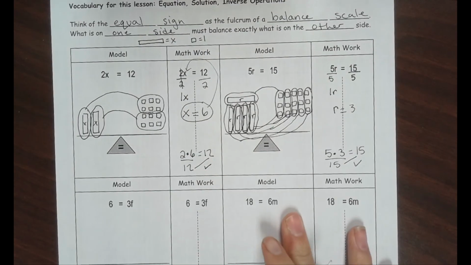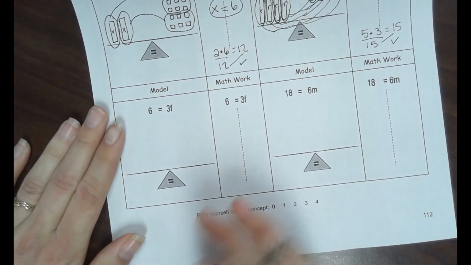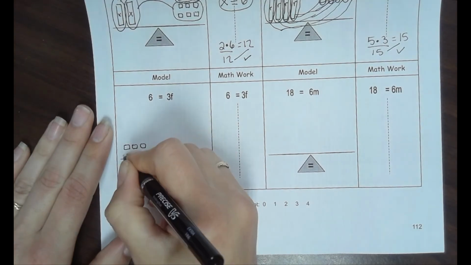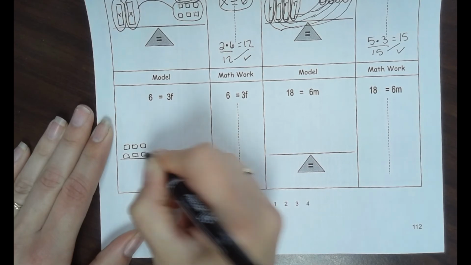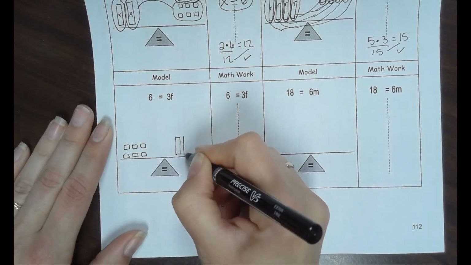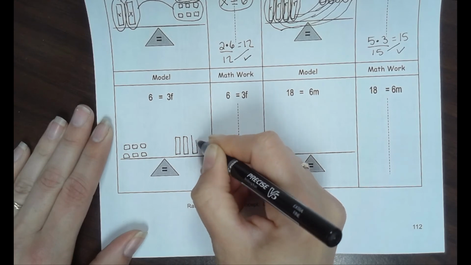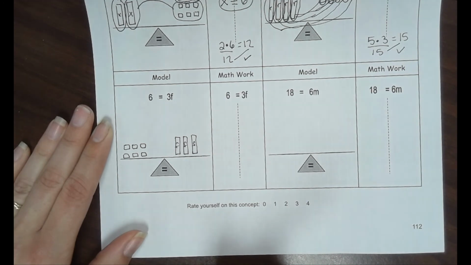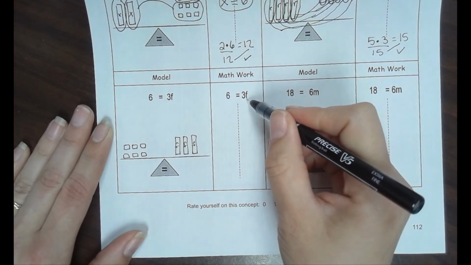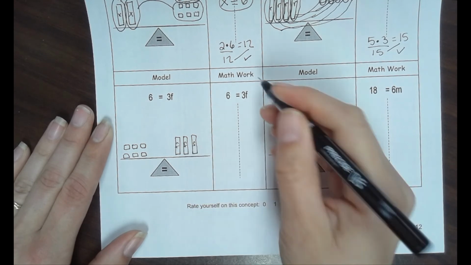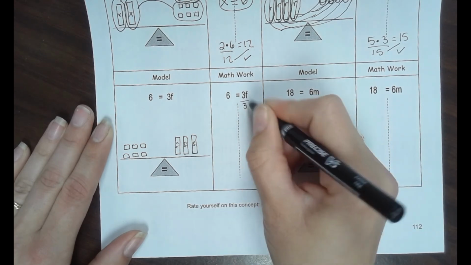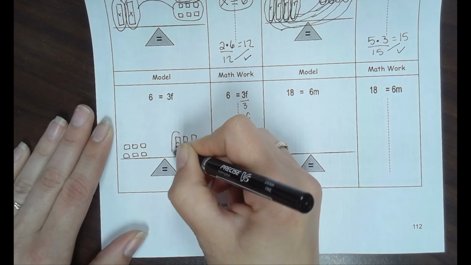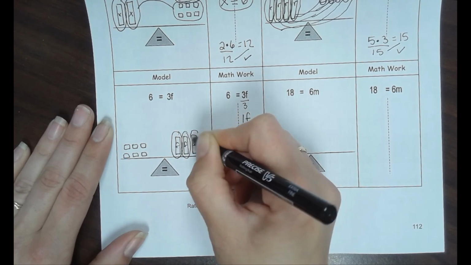Okay, let's try the next one. Model 6 equals 3F. So that means I got 6 squares on this side, and 3 F's over here. 1, 2, 3. 3 F's equals 6. So if I want F by itself, I need to make 1 F in each group. So I'm going to divide by 3. 3 divided by 3 is 1, so that'd give me 1 F in each group. So 3 groups, 1 group, 2 groups, 3 groups.